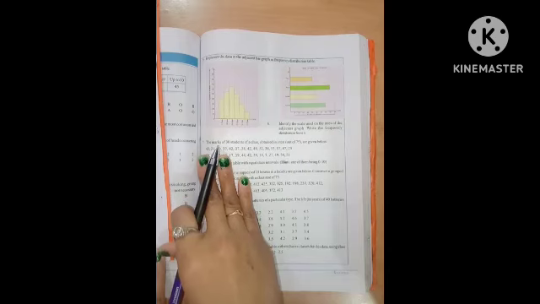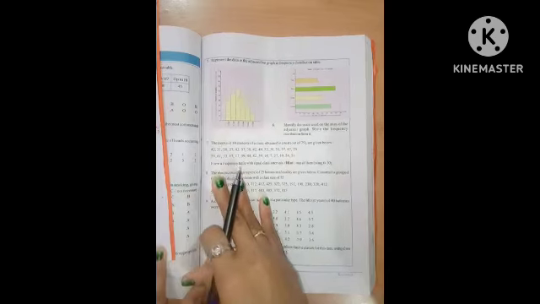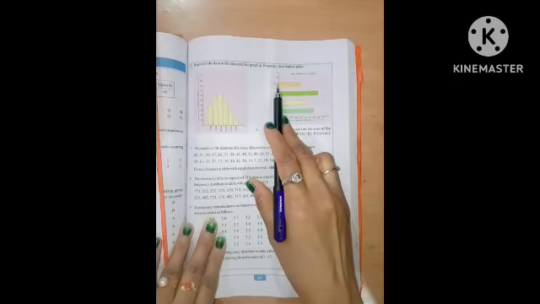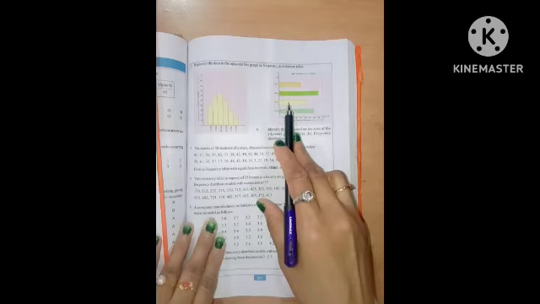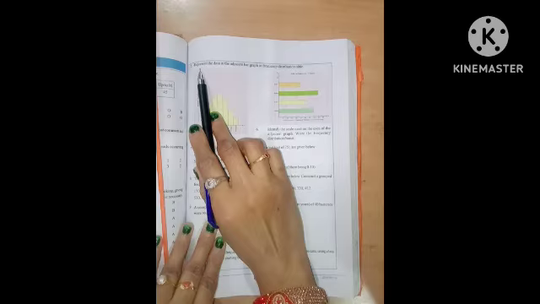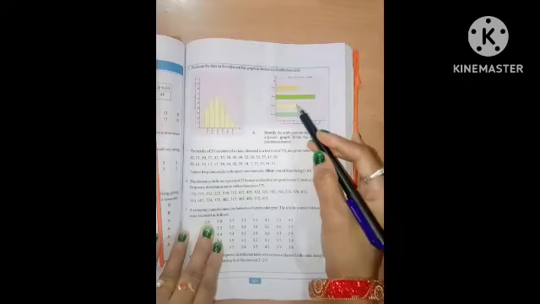Represent the data in the adjacent bar graph as a frequency distribution table. See the picture, this picture, Gagan Sai. The adjacent bar graph is given. What is asked in this question? How to represent the data in a frequency distribution table. Yeah, look at this figure.